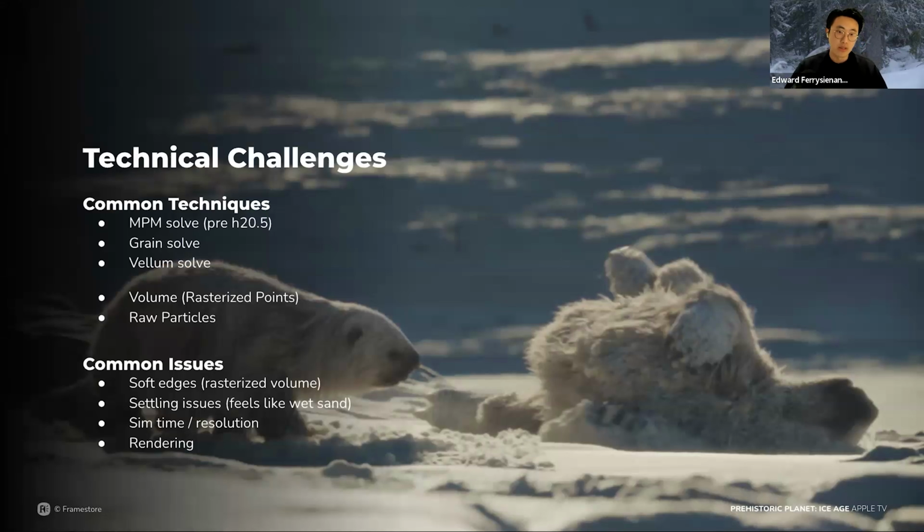So the technical challenges on the snow, obviously in effects, there are a lot of different common techniques that we can try when we're approaching snow. The most common ones involve an MPM solver. At this point in time, this was pre-Houdini 20.5, so there wasn't any MPM built natively in Houdini. We did try to port the MPM solver from Maya to Houdini, and I'll show you some tests later on. Another common approach is to use a grain solver and a Vellum solver, obviously.